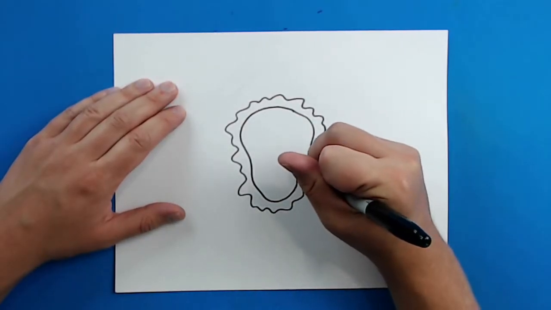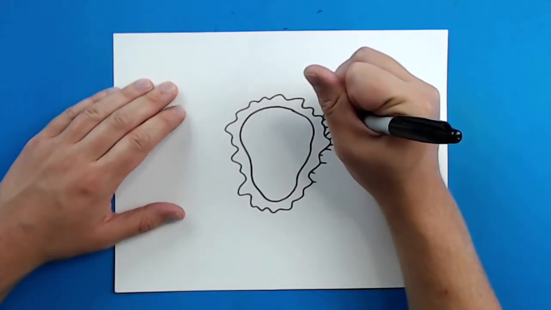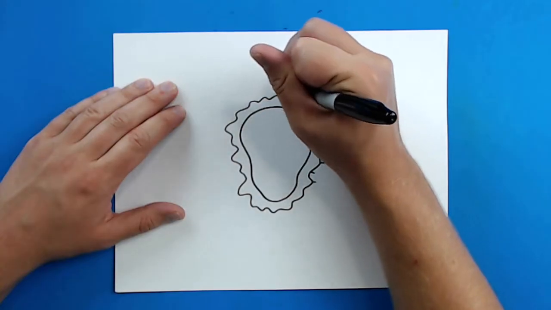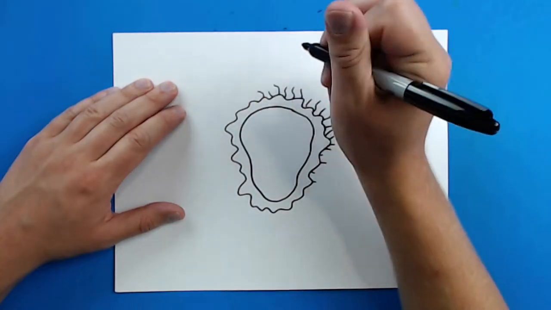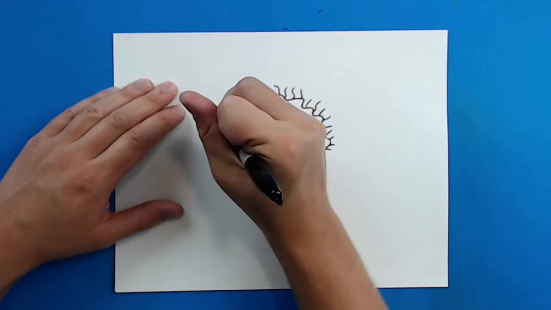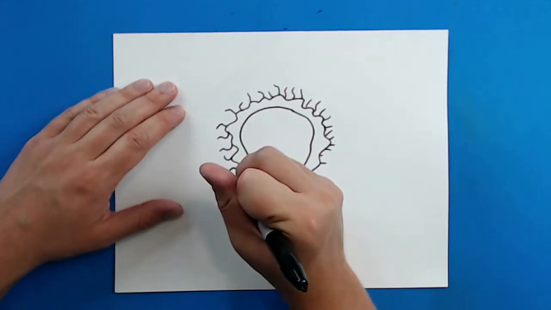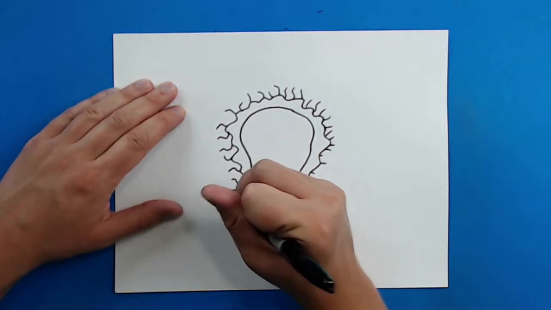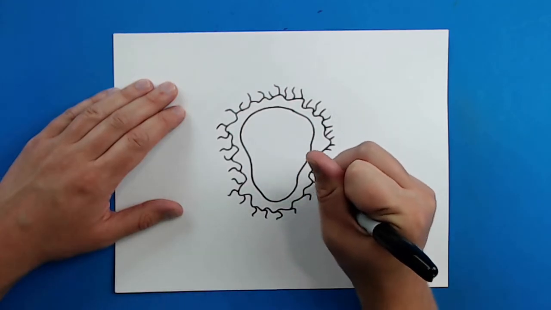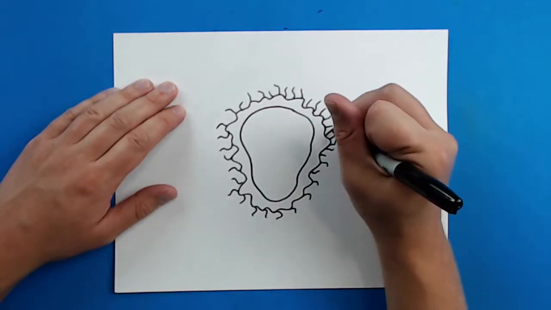Then I'm going to add some extra little lines coming off this, going in random directions. You can make these curl too and twist all over the place. I'm just going to put these going everywhere all around the edge, just to make it look a little bit more germy. I'm just going to add these going everywhere, make these a little bit longer and curlier, just like that.